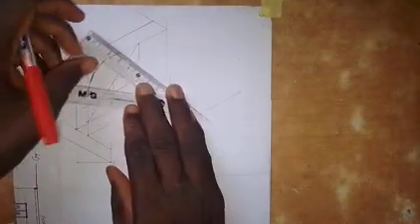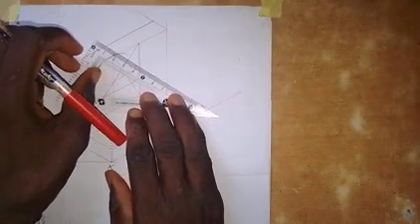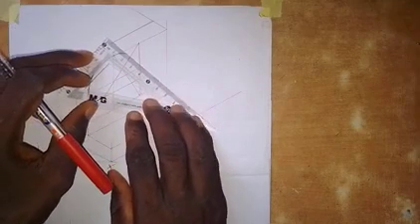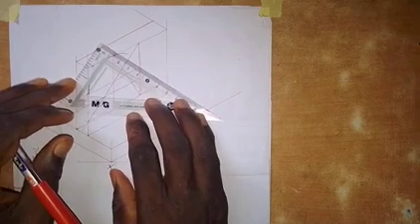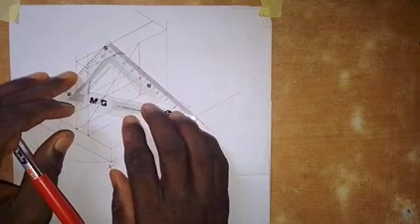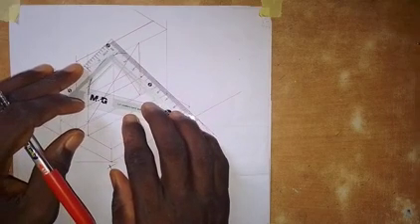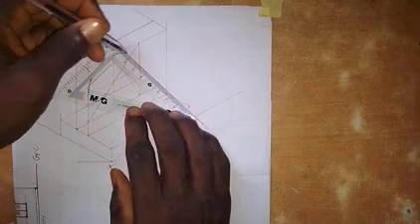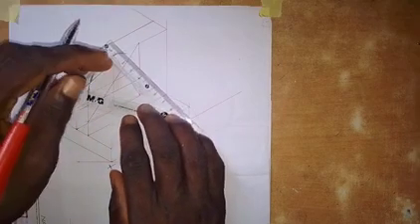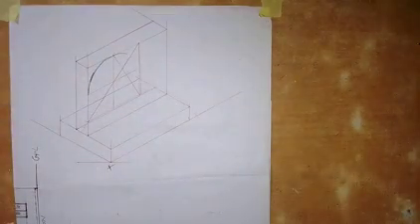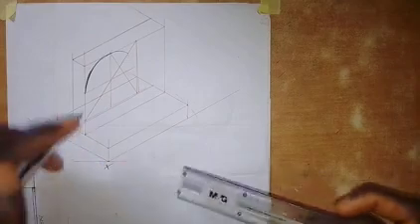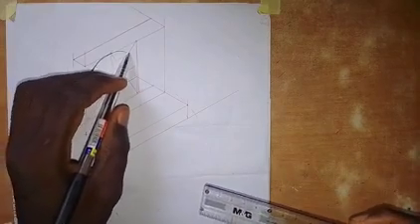Alright, so we have this. So then the next thing I'm going to do is connect this point together. I need to draw the curve up to this point on this line.